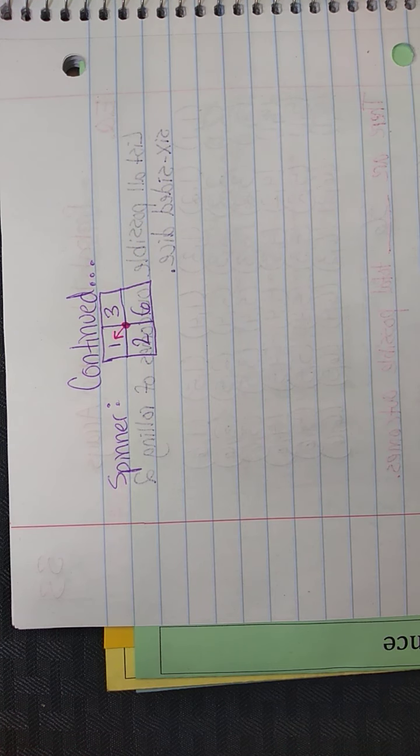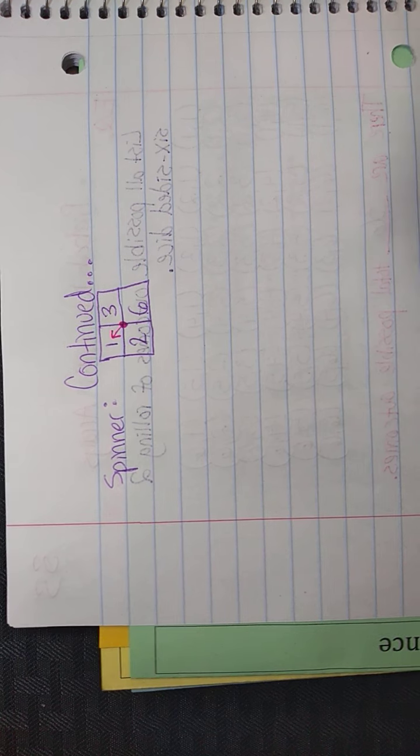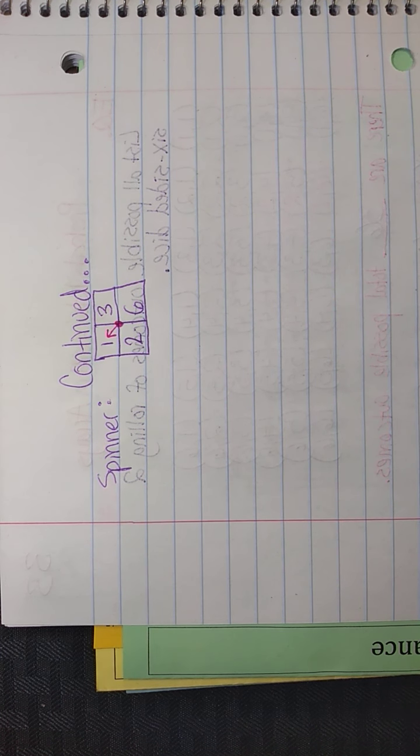Okay, you're going to write this sentence just like before. I'll say it out loud, then I'll write it down. Pause the video and write the sentence down. The spinner is spun twice, and the results of the 2 spins are multiplied to produce a product. Write that statement down right below the spinner.